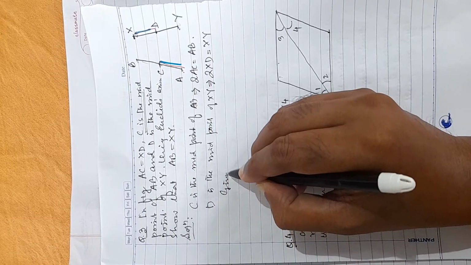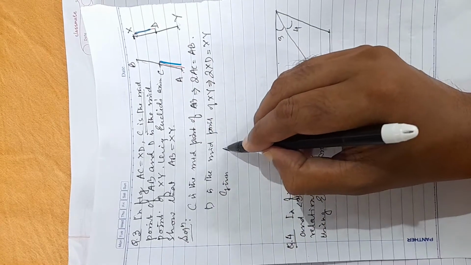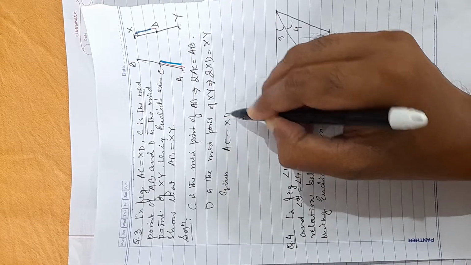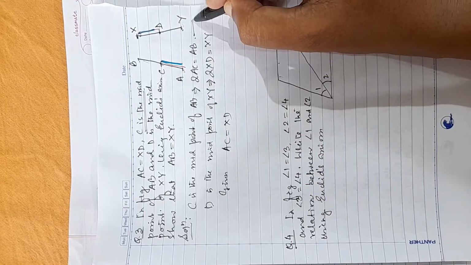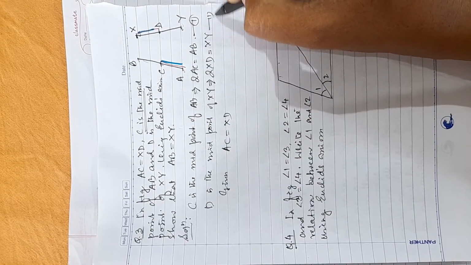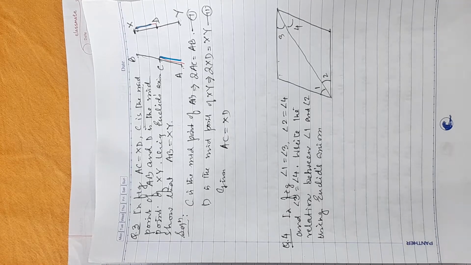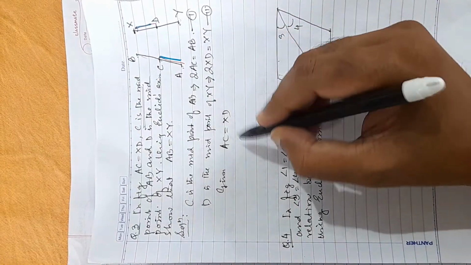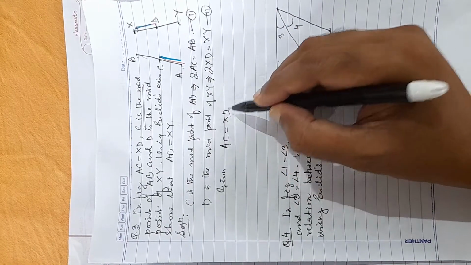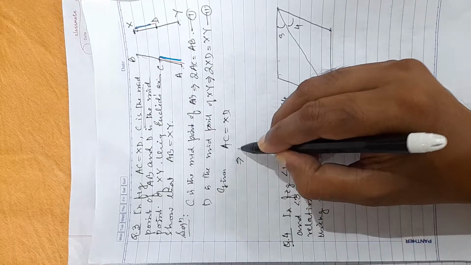But it is given that AC is equal to XD. We can write this as number 2, given AC is equal to XD. One thing is that doubles of the same things are equal to one another. That is also an axiom example. So what can we write?